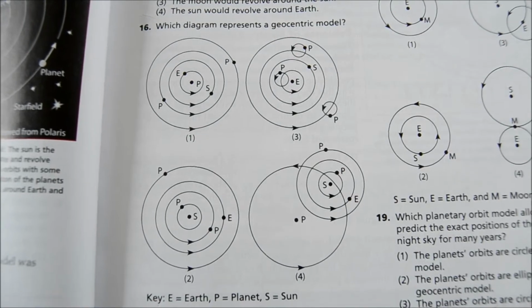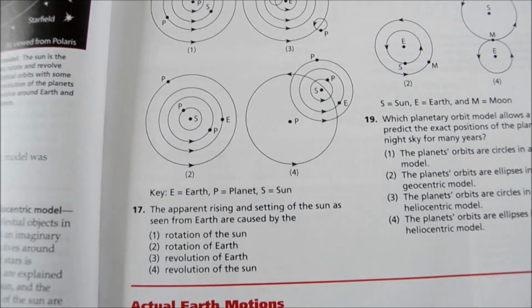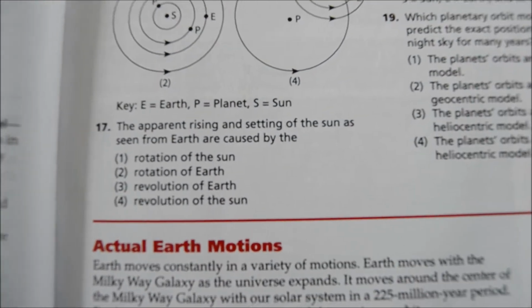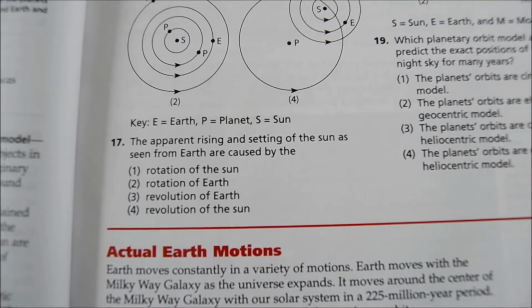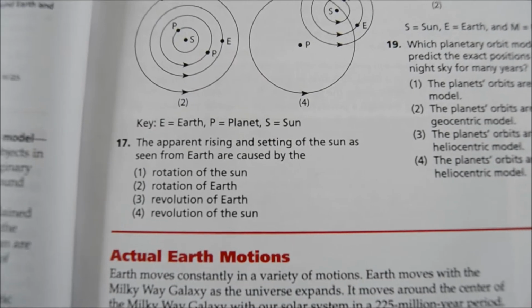Number 17. The apparent rising and setting of the sun, as seen from the Earth, are caused by... It looks like the sun is revolving around us. That's because the Earth is rotating.